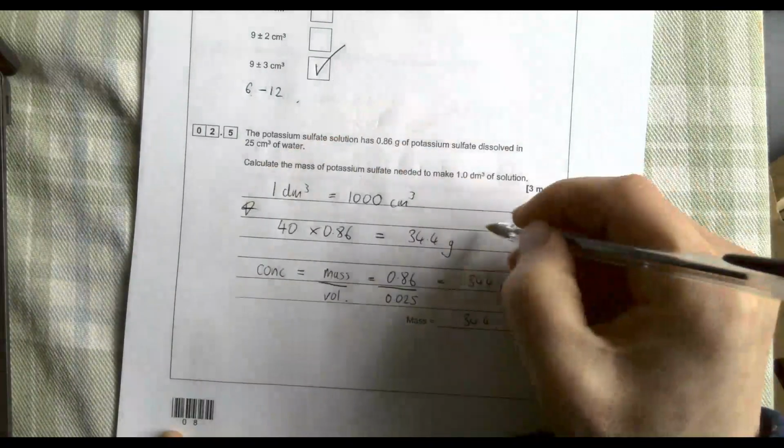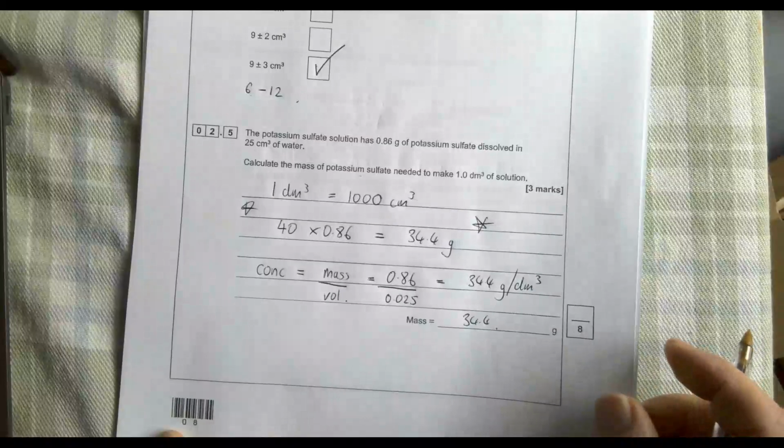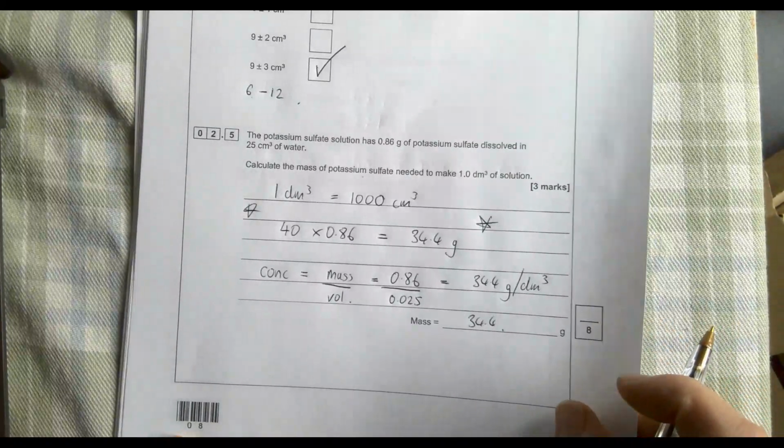Personally, I quite like this way of doing it. I think it's easier, but it doesn't matter. It's up to you. You get the same answer either way. Right, let's skip on and do question 4 as well.